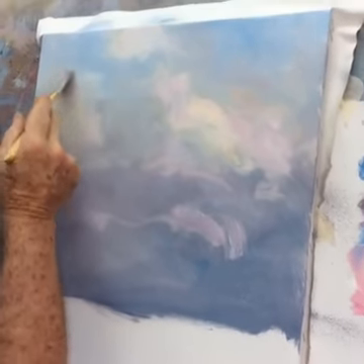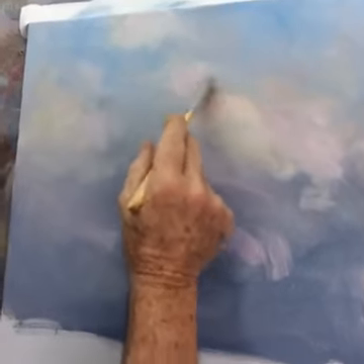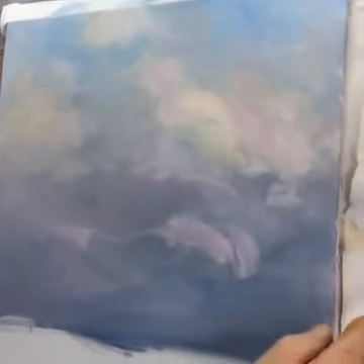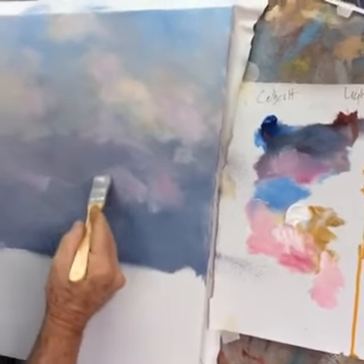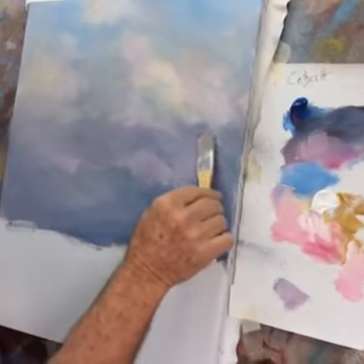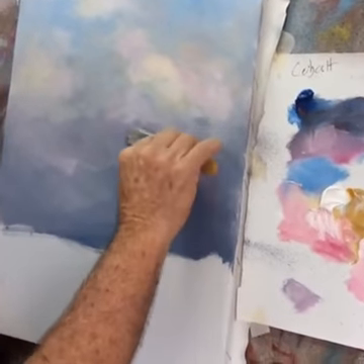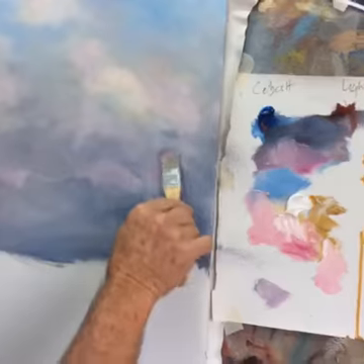There's a little bit of yellow in there, and there's some pink riding in amongst it. Now let's even put a little bit more down there. Now let's just bleed them together. We want to keep some edges.